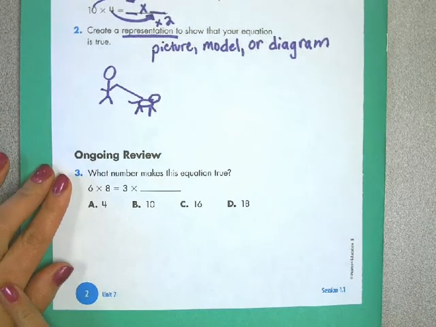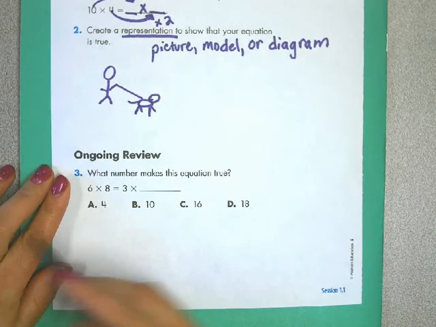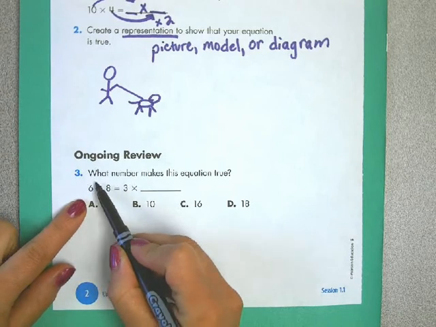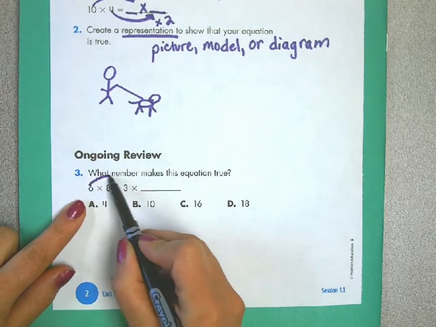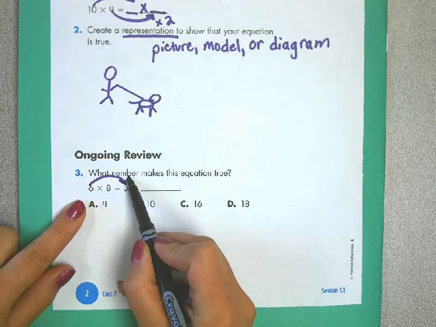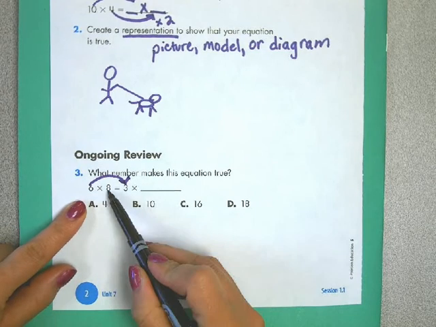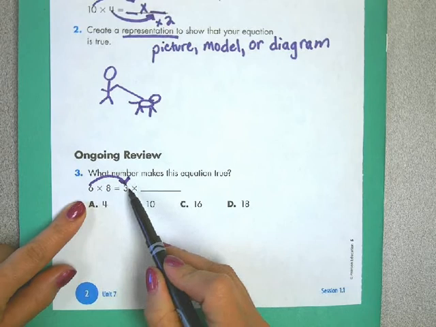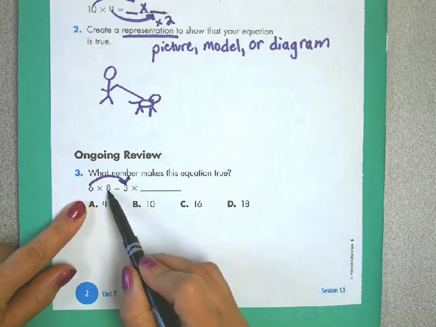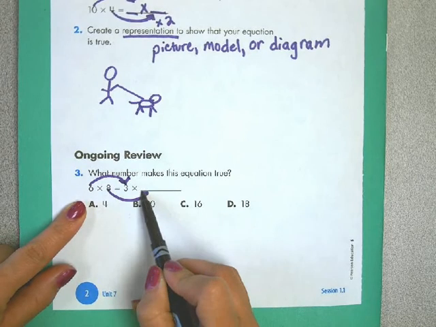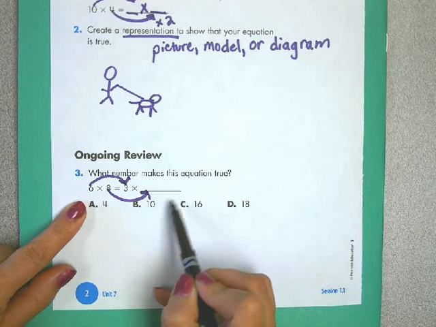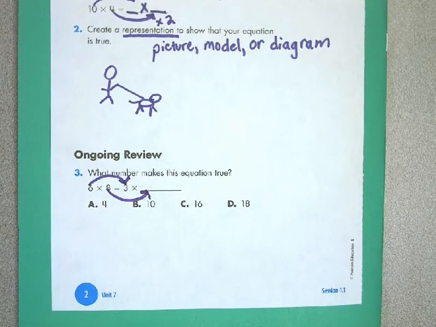Number 3, what number makes this equation true? So here, think about how do you go from 6 to 3? Are you doubling? Are you halving? And if you halve or if you double, remember you do the opposite to fill in this blank.